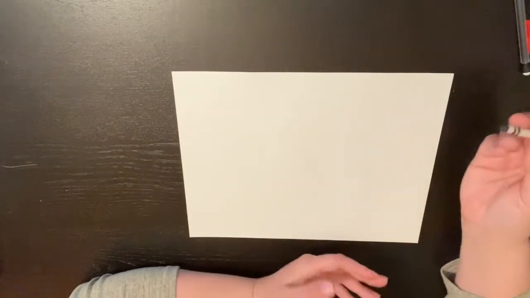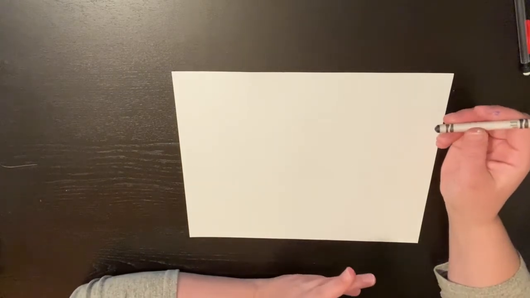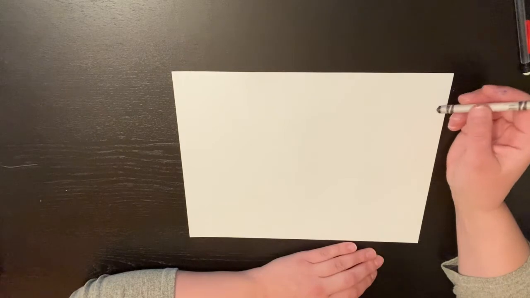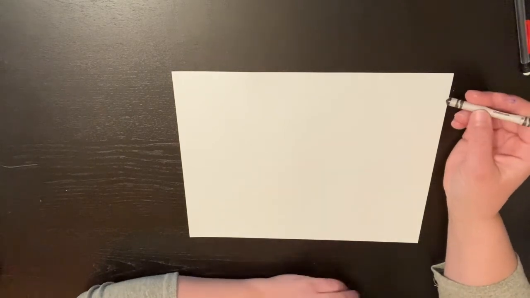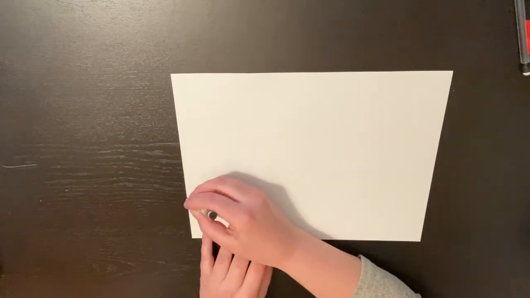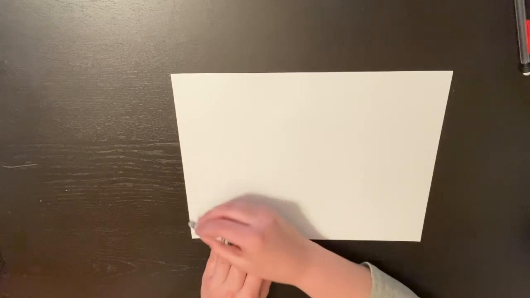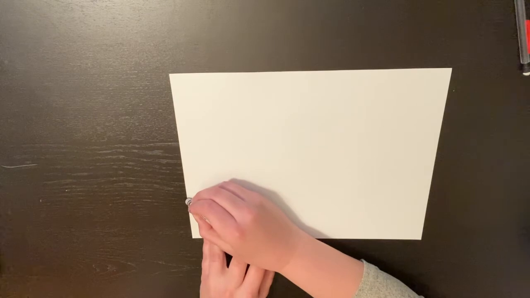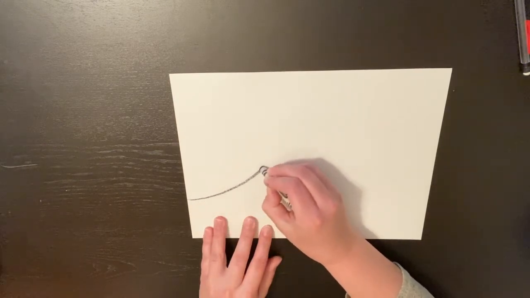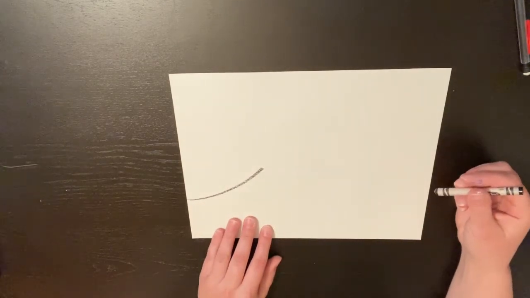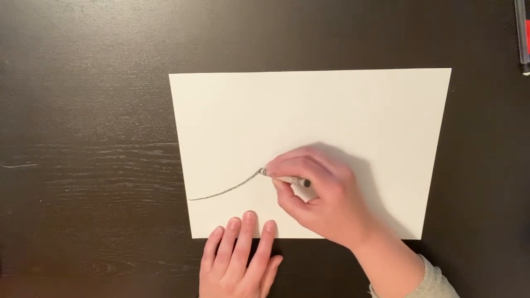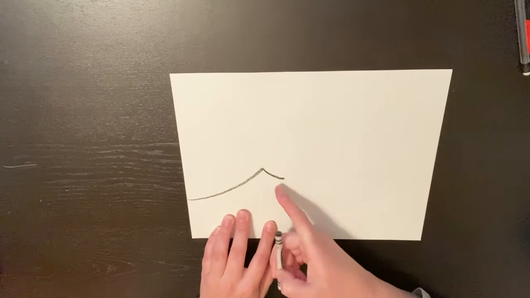All right, so if I'm looking at my poster of Hokusai, we are gonna see in the foreground, there is a small wave. Okay, so the way that we're gonna show this wave is you're gonna start on the left side of your paper. Okay, we're gonna go just a little bit up from the end. And we are going to make a curved line like this. And then starting at the top of that line, a short curved line kind of going down.